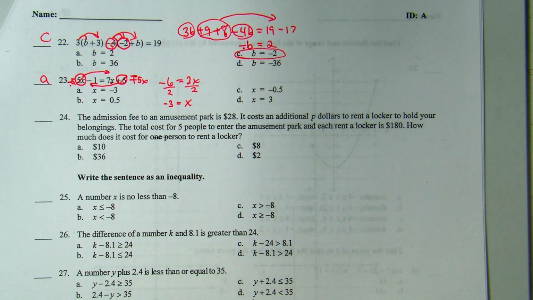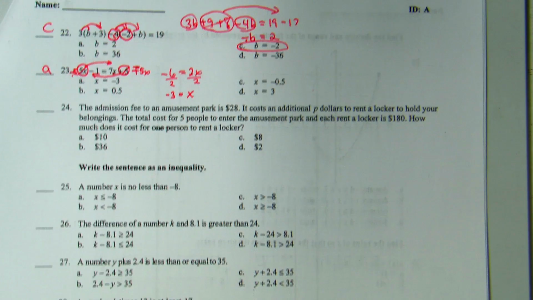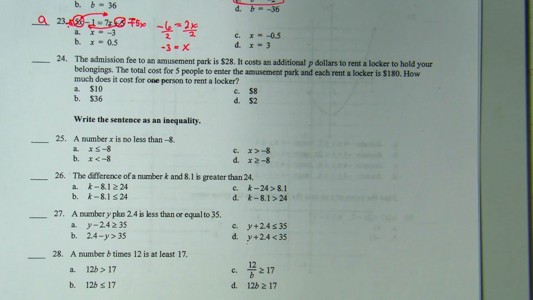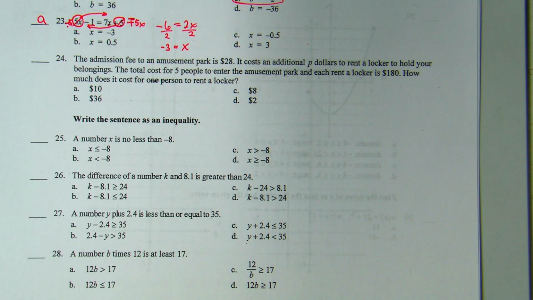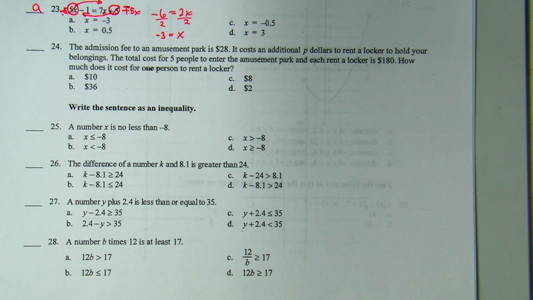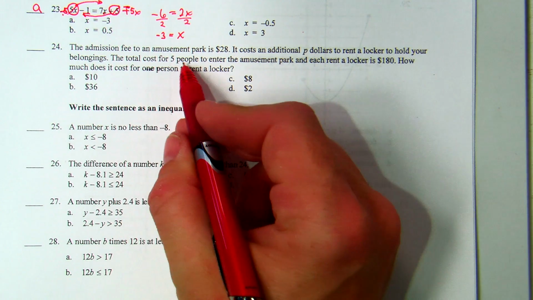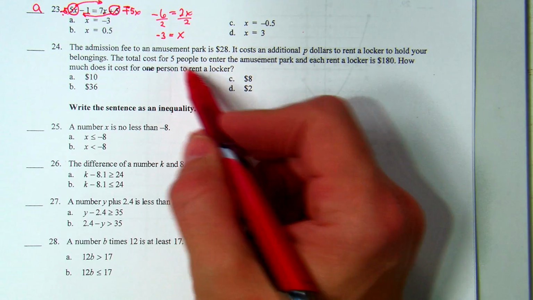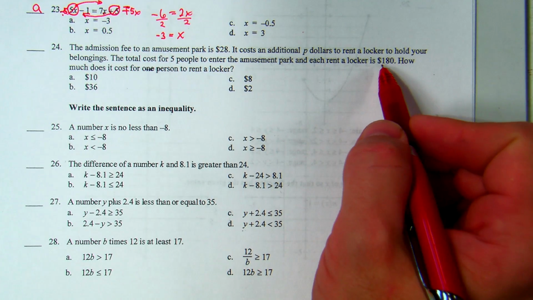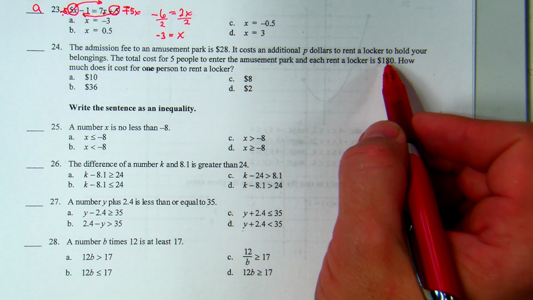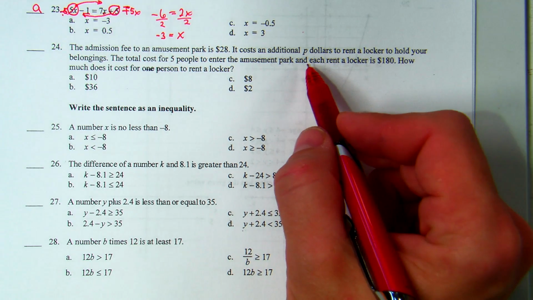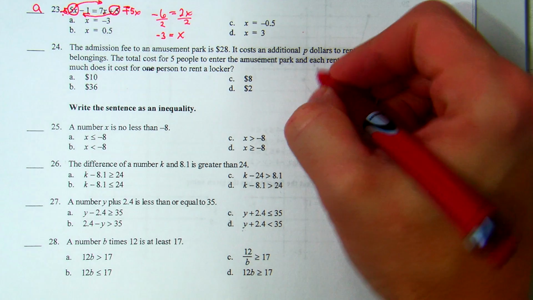Okay, number 24. The admission fee to an amusement park is $28. It costs an additional P dollars to rent a locker. So for one person to go to the amusement park, they're going to pay 28 plus P. They know how much it's going to cost for 5 people to enter the park and rent a locker, but they want to know how much it costs to actually rent the locker itself.